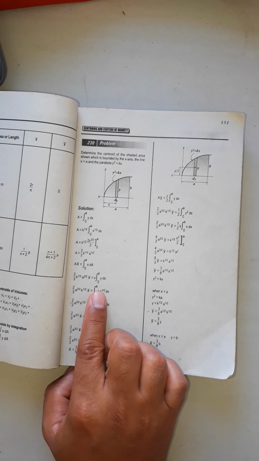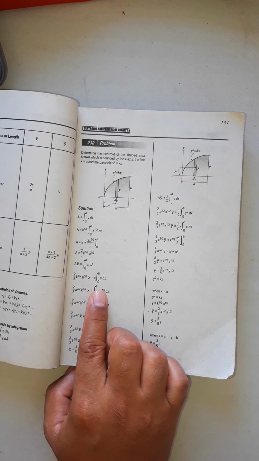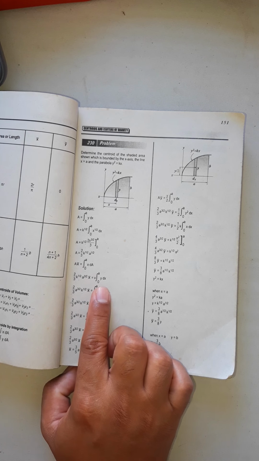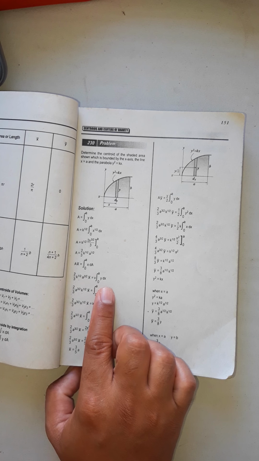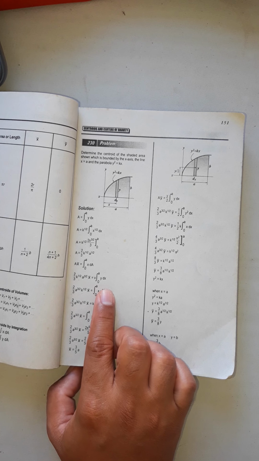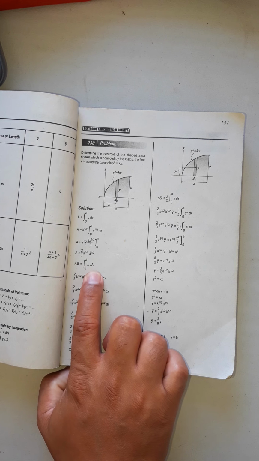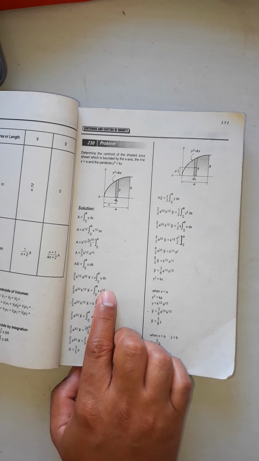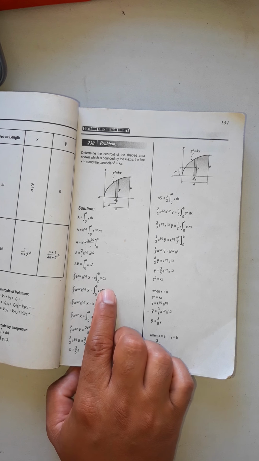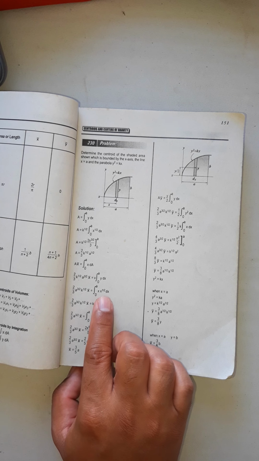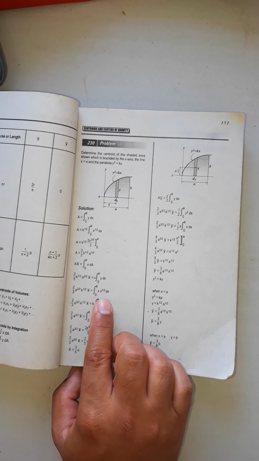A times bar x is equal to the integral of x times our rectangular partition, y times dx, the derivative of the area, which is y dx. So we consider y again, which is k to the 1 half x to the 1 half.